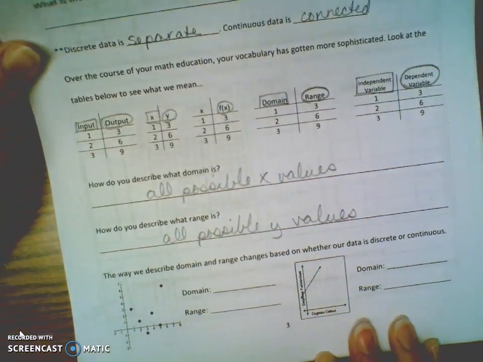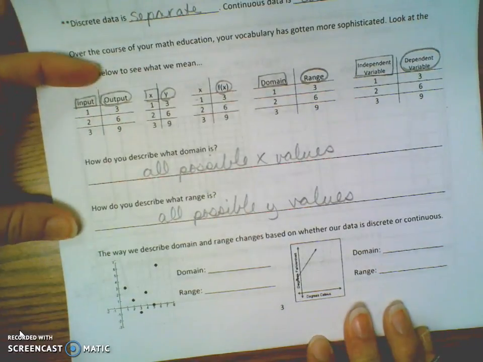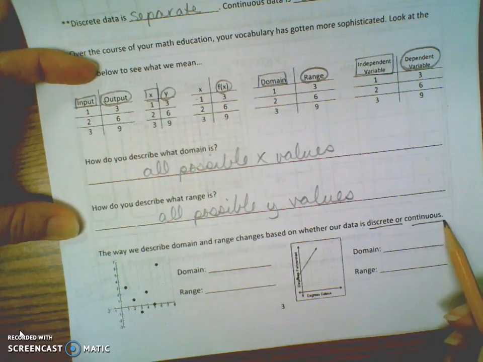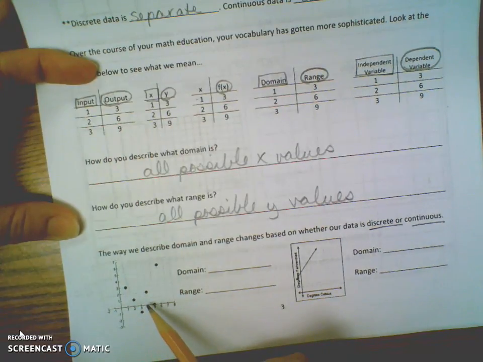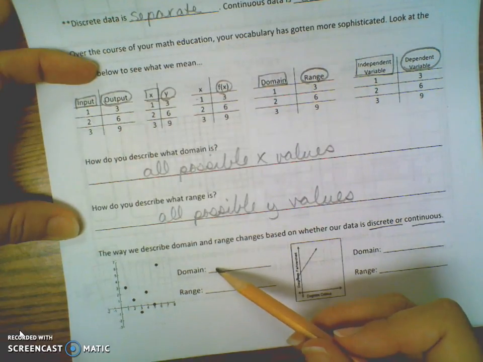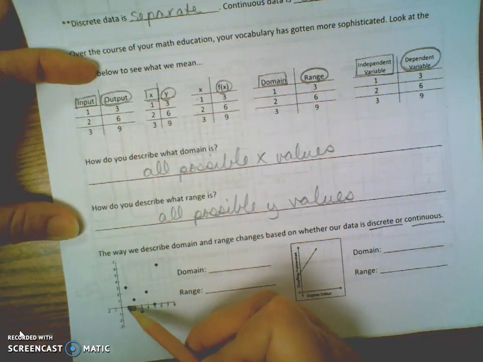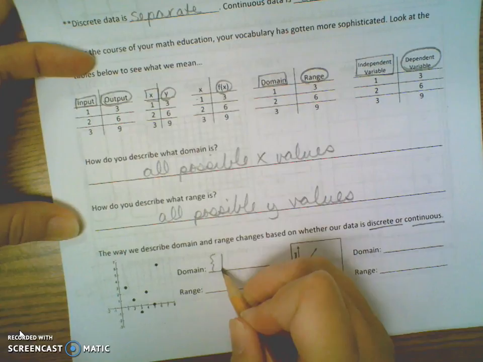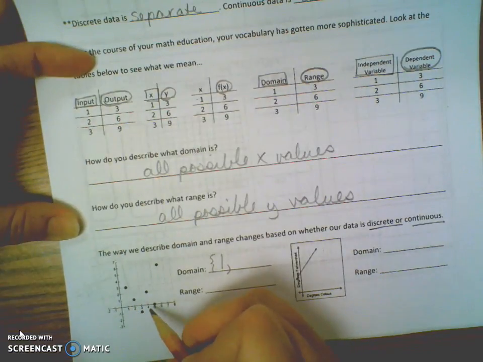And then it changes the way that we describe it on whether our data is discrete or continuous. So for example, our domain here would be all of our x values. So this point right here has an x value of 1. So we would say 1 and 2, and then it's also 3, 4, 5, and 6.